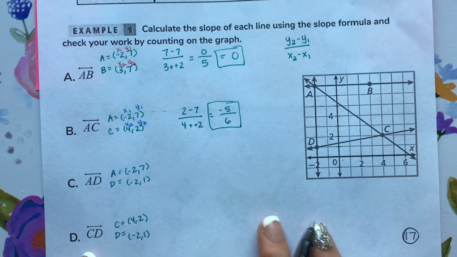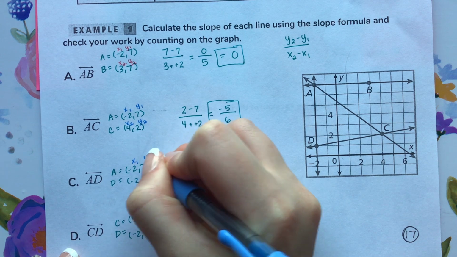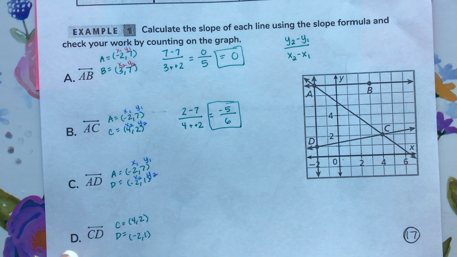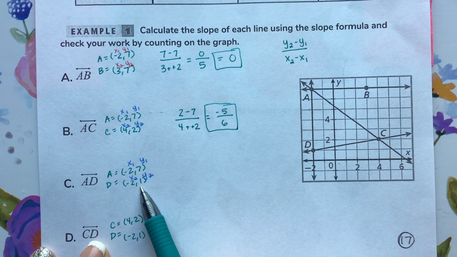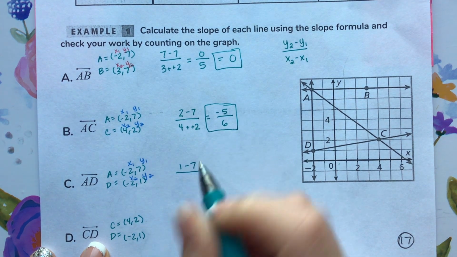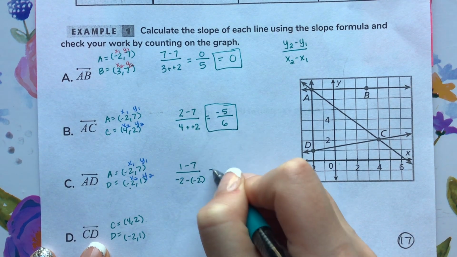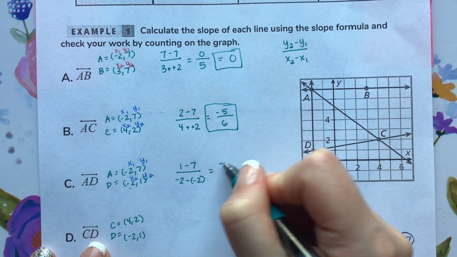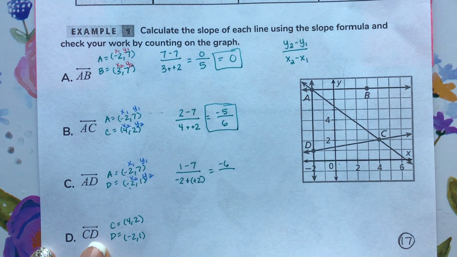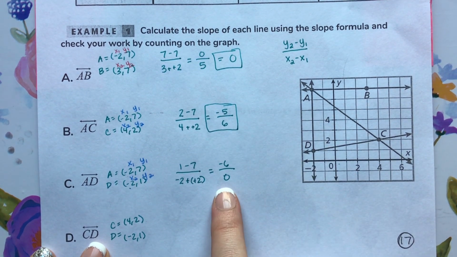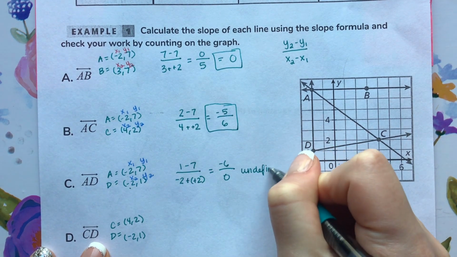Moving on to problem C. I'm going to label my x1, y1 stuff again, and I'm just going to start filling in my formula. So I have 1 minus 7 over negative 2 minus negative 2. 1 minus 7 is negative 6, and negative 2 minus negative 2 is actually plus a positive, which gets me 0. Now this is an issue because I cannot divide by 0, so that means this is going to be undefined.